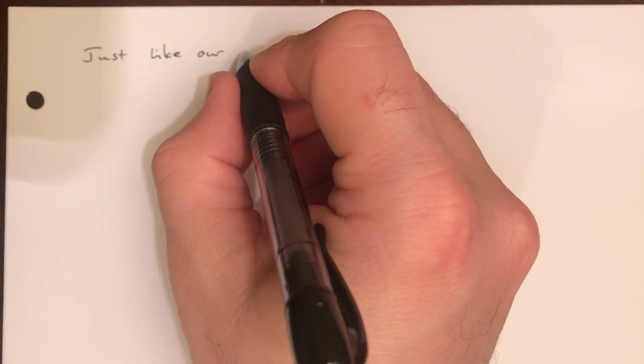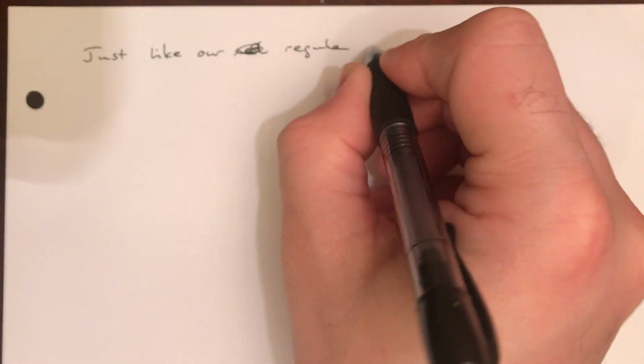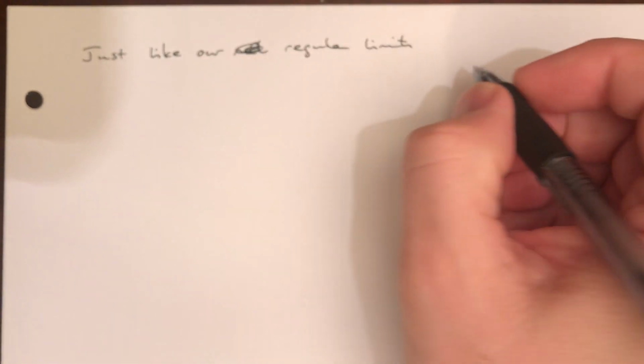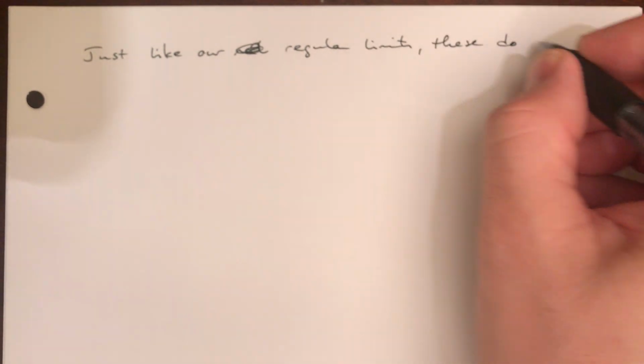Now these limits do not have to exist, just like our regular limits at finite values of x.